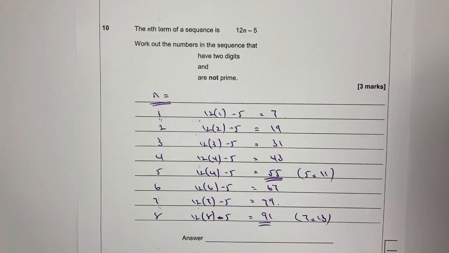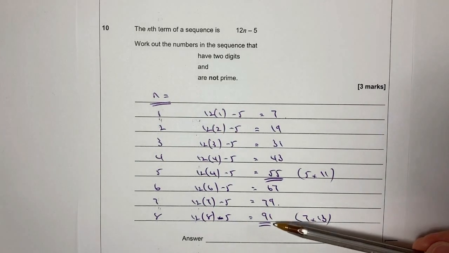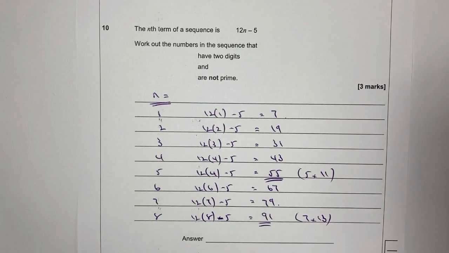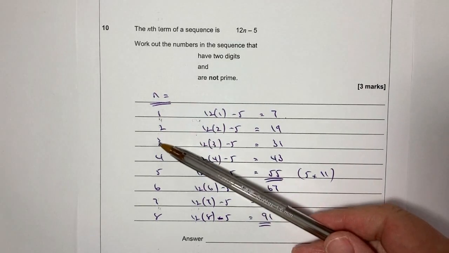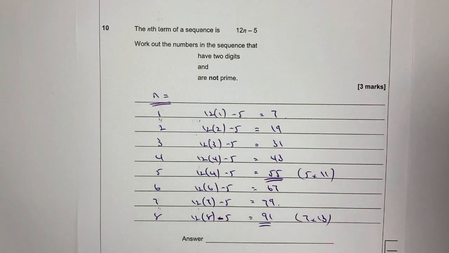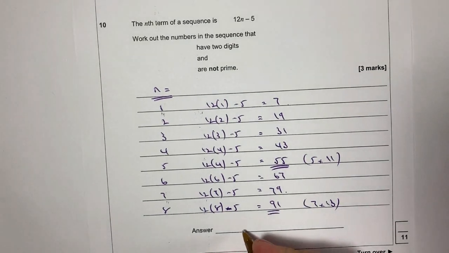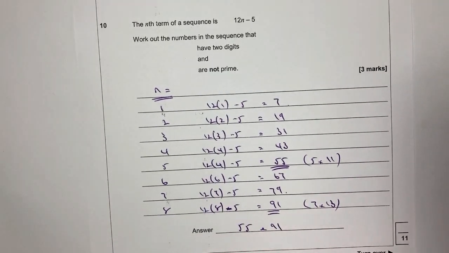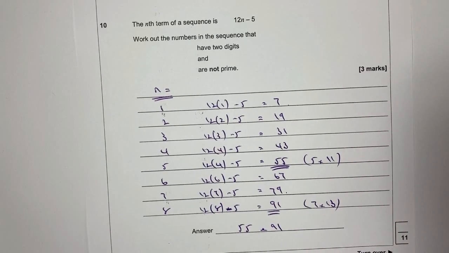Unfortunately, it's one of those questions where you could go whizzing past and go off into 9 times, 10 times, 11 times and all the rest of it. You've just got to stop and keep recognizing that there are numbers in there, otherwise they wouldn't be asking the question. And for a 3 marker, they probably don't want you to go too far, working out 14 or 15 values of n. So the 2 numbers are 55 and 91. Bit of a tedious question, I'm afraid. It's just one you've got to work through.